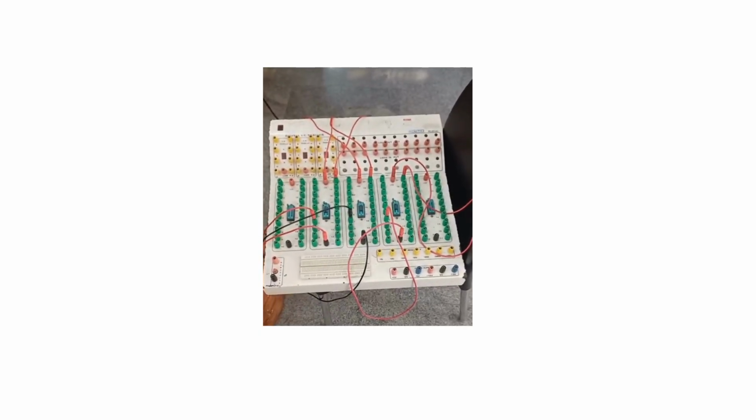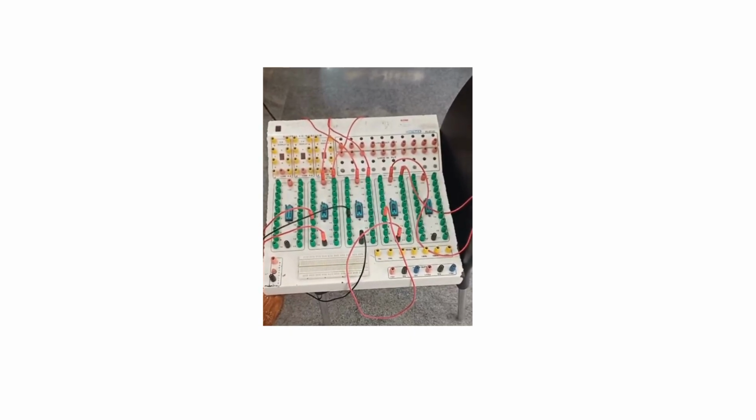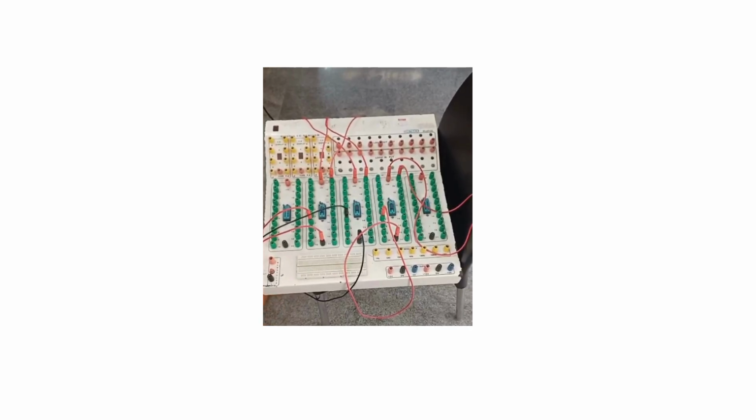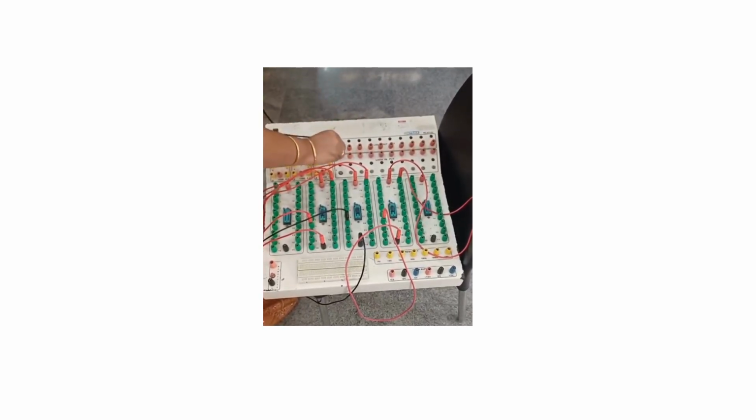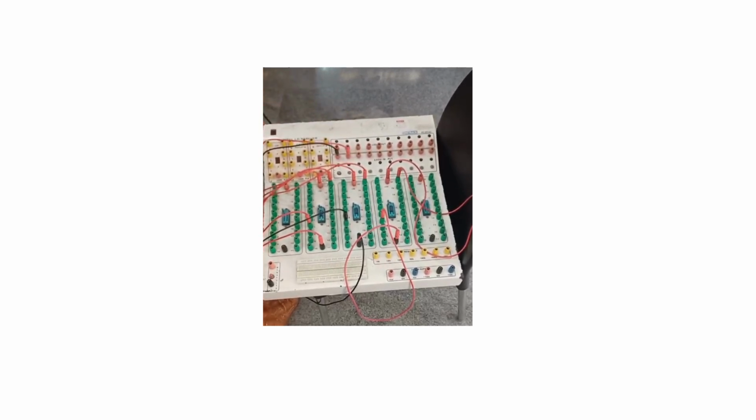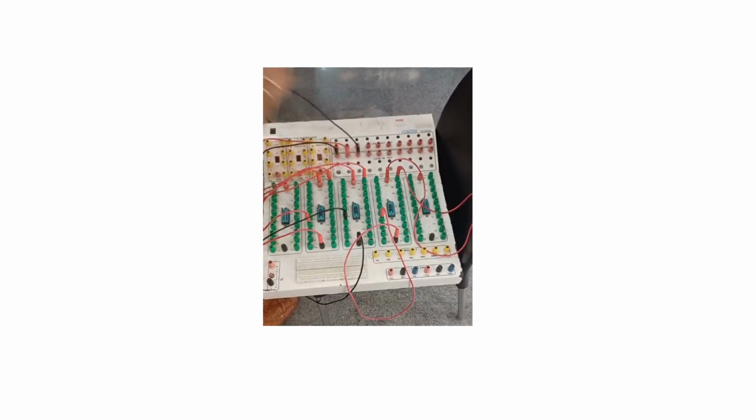Prior to that, we have to take the 3 input switches. The input variables that we are using for this expression are A, B and C. So let us take this as A input, this as B input and this as C input.